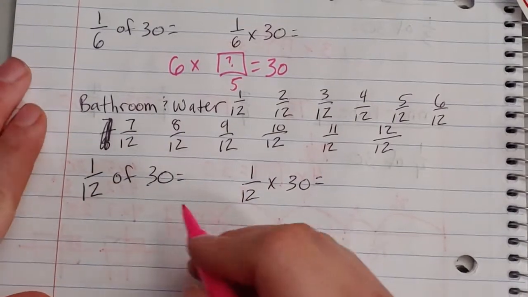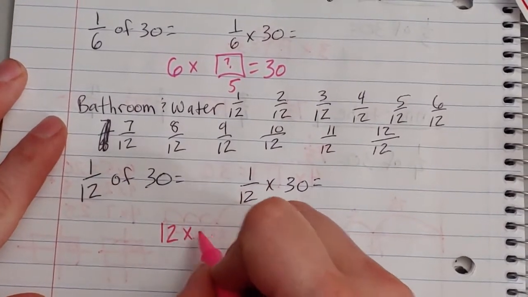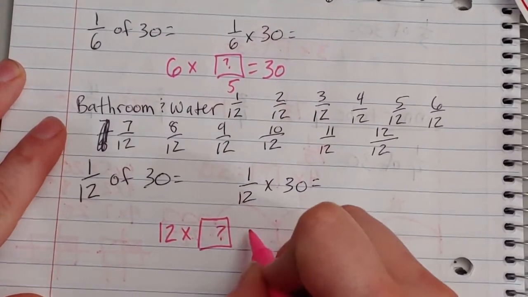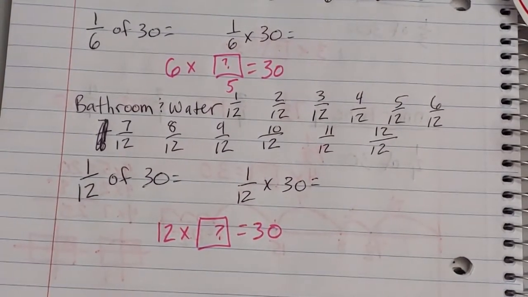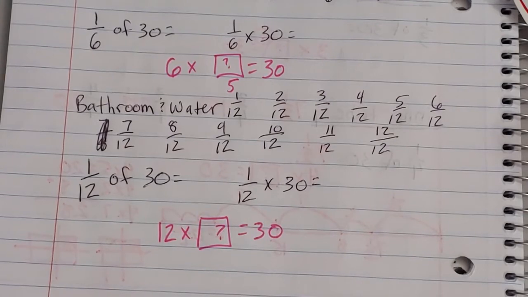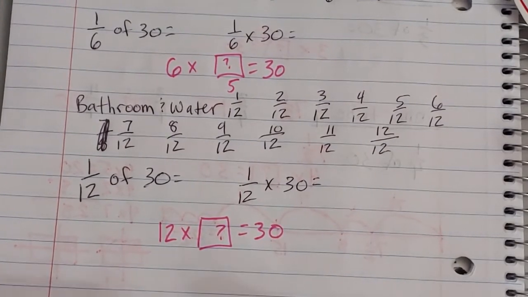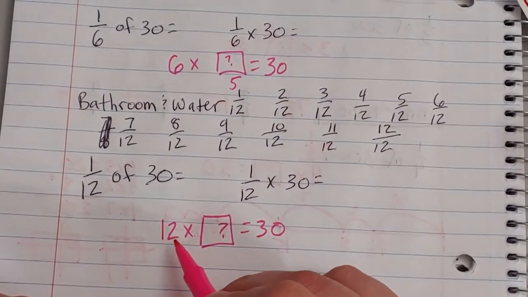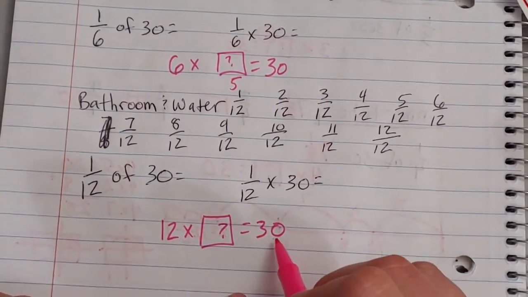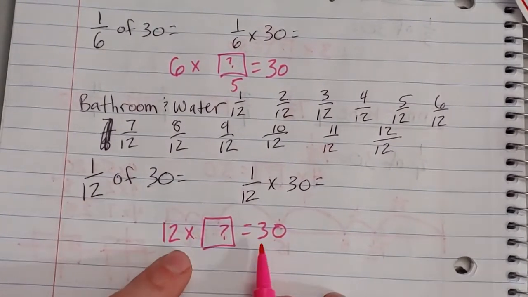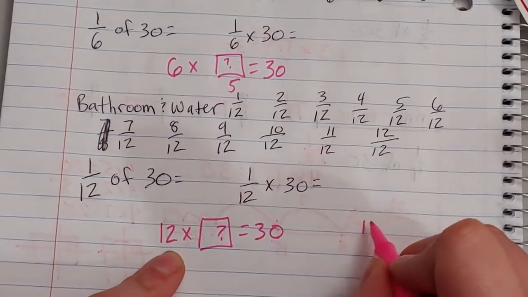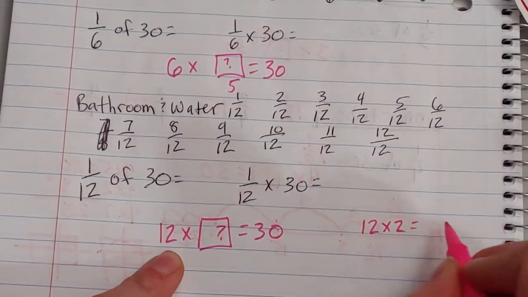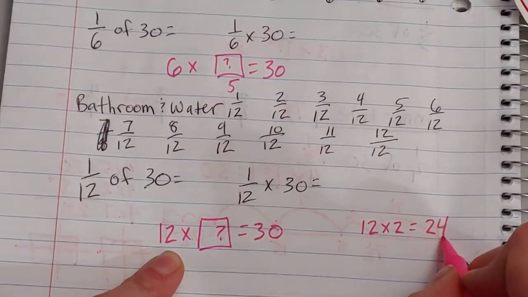All right, let's see how you did. So 12 times what gets us to 30? Well, this one's not an easy one just to pull out. So we're going to need to do some building up and taking away with what we know. So 12 times 10 is going to be way too big. It's going to give me 120. Times 5, probably still too big. I'm going to go with 12 times 2 to start. I know that's 24.